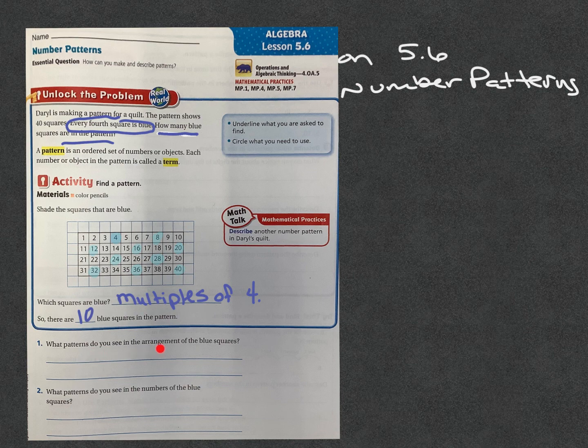What pattern do you see in the arrangement of blue squares? Okay, well, we can look at it and see different types of patterns. One pattern I see is there's 2 in this row, and then 1, 2, 3, and then 2 and 3. So a 2, 3, 2, 3 pattern, right? 2 blue ones, 3 blue ones, 2 blue ones, 3 ones. So we can say a 2, 3 pattern. Meaning we see 2 in each row, 2 and then 3 and then 2 and then 3.